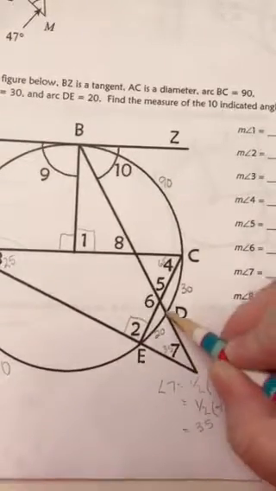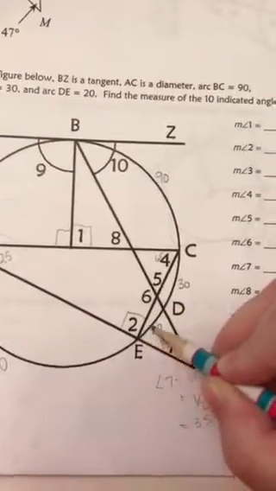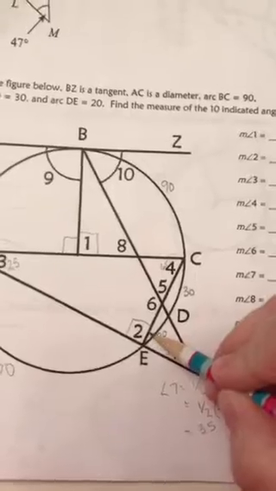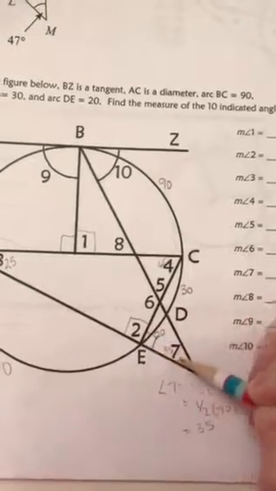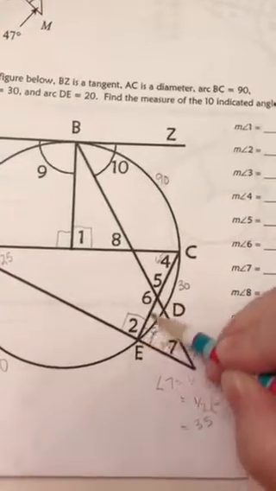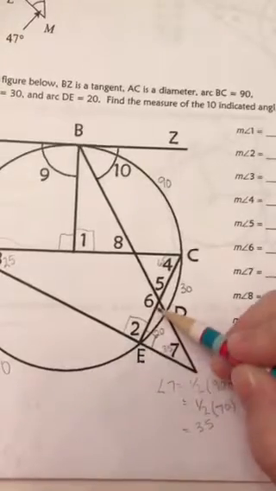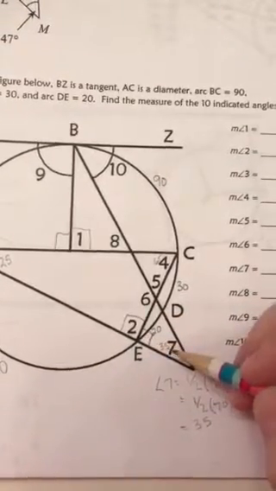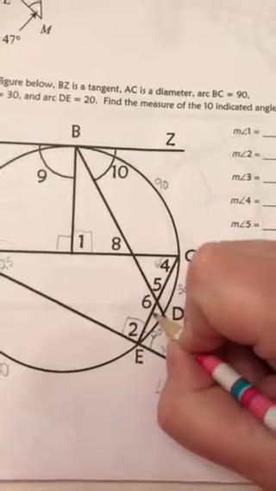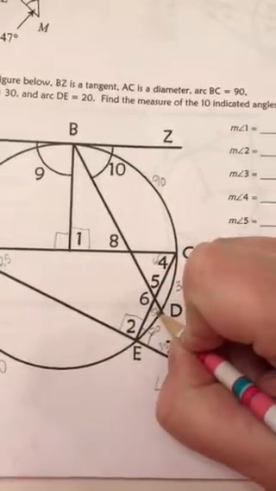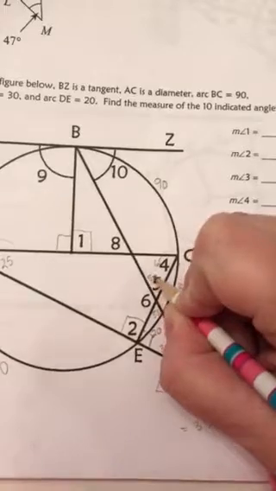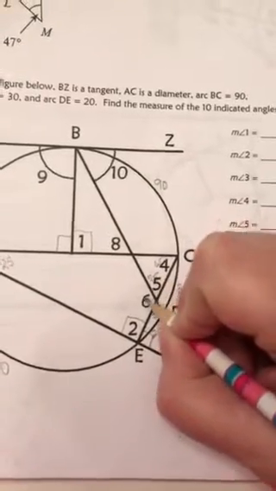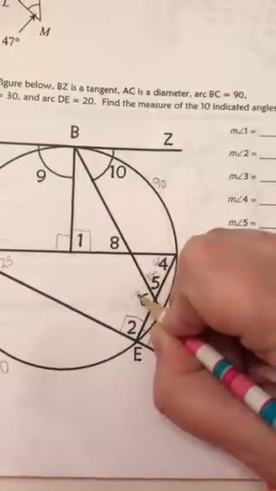Now, one thing you can do is you can look at this triangle. Oh, no, I guess we don't know that triangle yet. Oh, we do. This is a right angle right here, right? So you can look at this triangle right here to get this angle. If we know this is 90, this is 35, this has to be 55. We have vertical angles here. This has to be 55. We have a linear pair here, so this has to be 125.